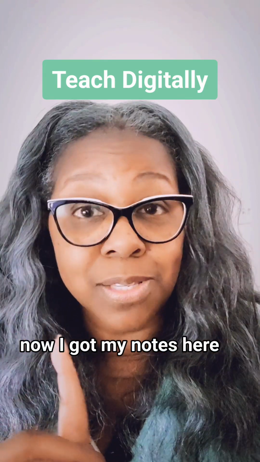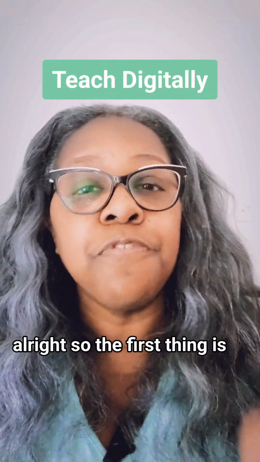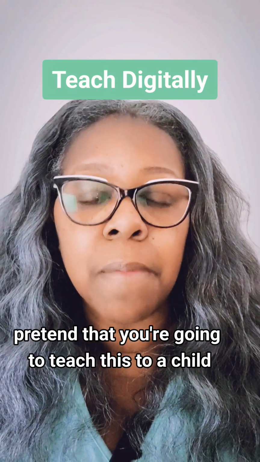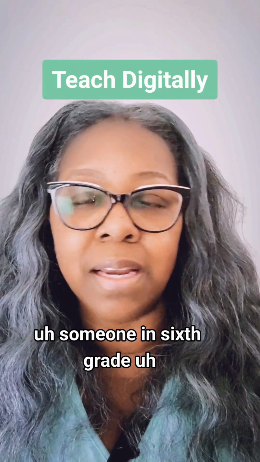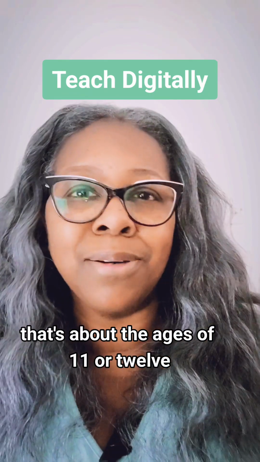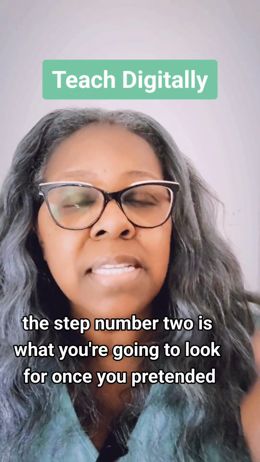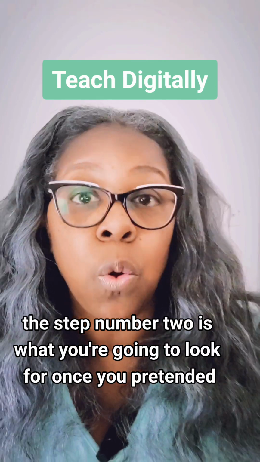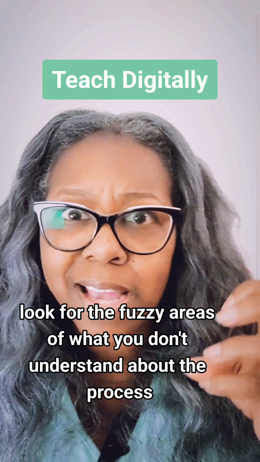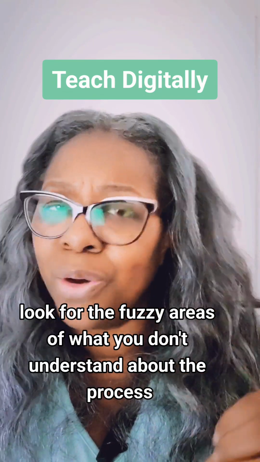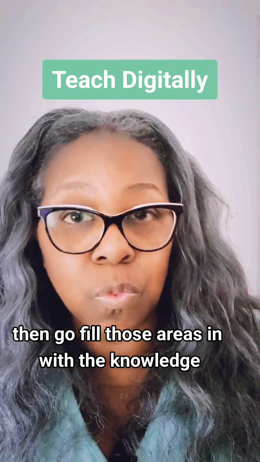Now, I got my notes here, so if you see me glance over, it's because I'm looking at my notes. All right. So the first thing is pretend that you're going to teach this to a child, someone in 6th grade. If you're not in the United States, that's about the ages of 11 or 12. The step number 2 is what you're going to look for once you've pretended: look for the gaps. Look for the fuzzy areas of what you don't understand about the process. Then go fill those areas in with the knowledge.